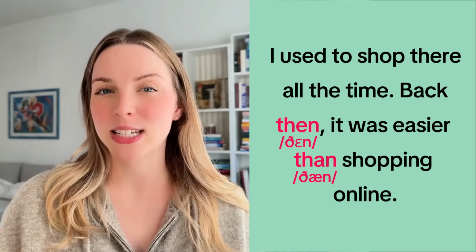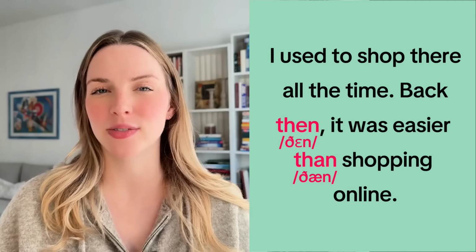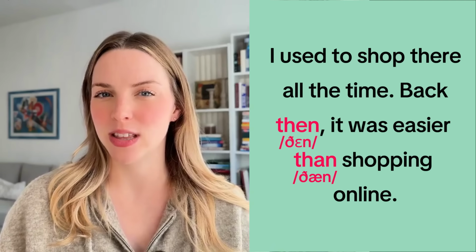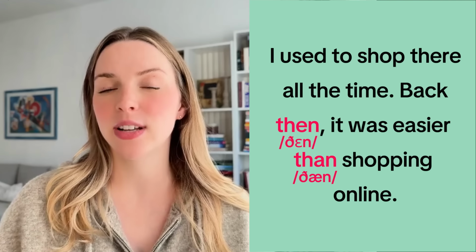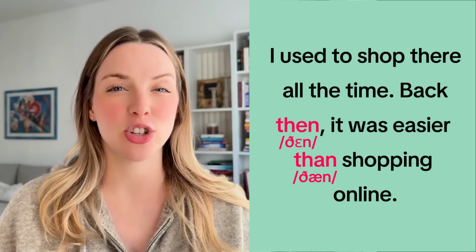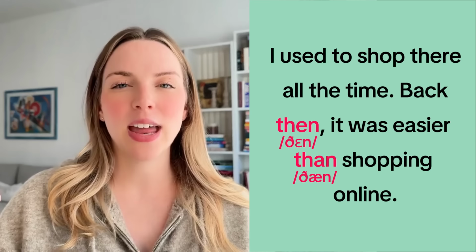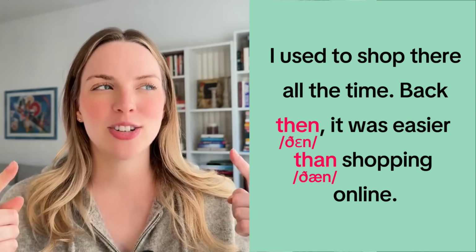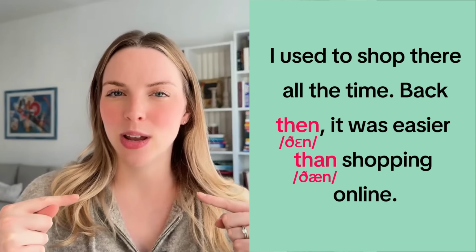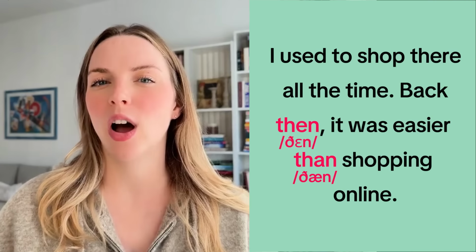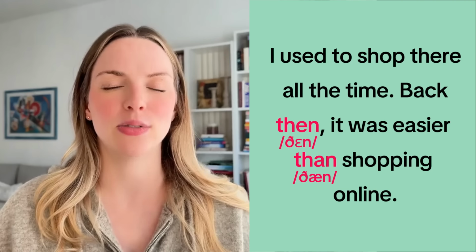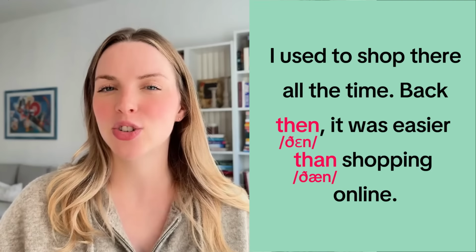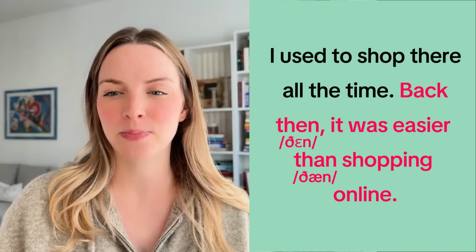Now, when I speak very quickly, it's more difficult to hear the difference between the two. But if you can hear the difference and achieve the correct pronunciation slowly, then you will have the knowledge of what you are saying, and when you speak more quickly, it will come across as the correct vowel sound. So let's try it again. Repeat after me.